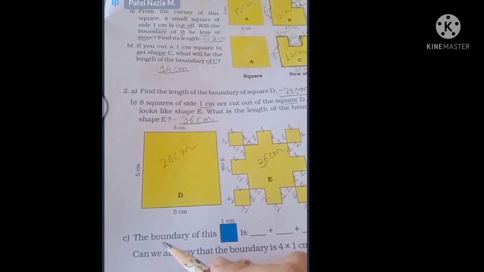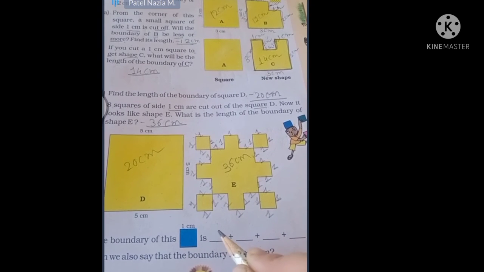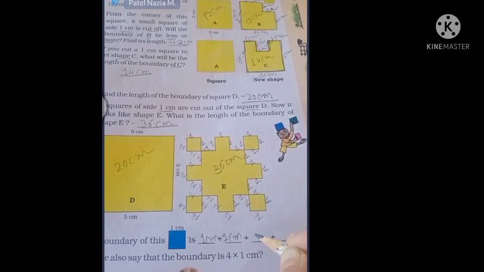Clear everyone? Now students, here the side of this is 1 centimeter. So that means 1, 1, 1 and 1. So 1 centimeter plus 1 centimeter plus 1 centimeter plus 1 centimeter means 4 times 1.